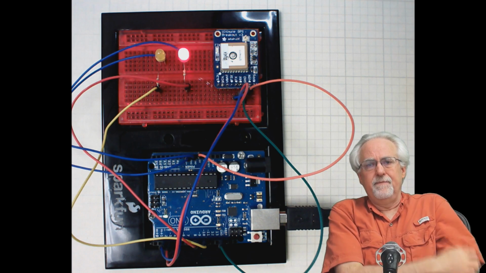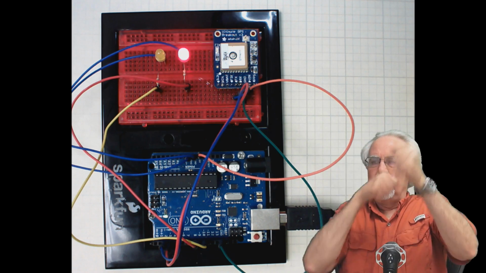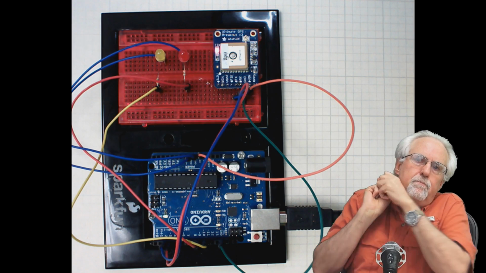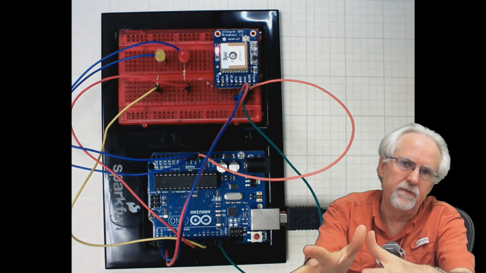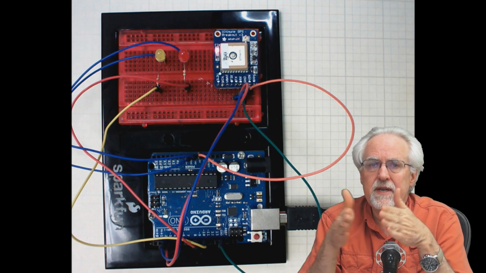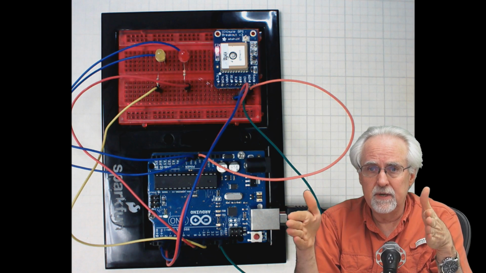To make it even worse, the GPS doesn't just sit and constantly send data. It sends a big burst of data, and then it waits, and then a big burst of data, and it waits. So this is an example where, to really deal with this, you're going to have to use interrupts.